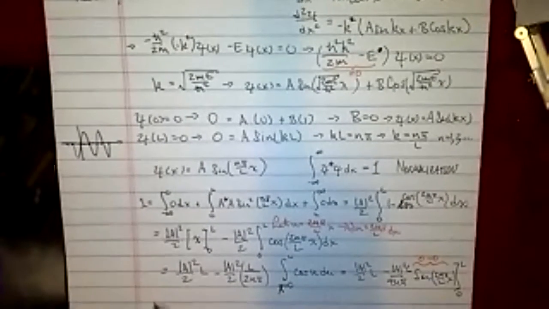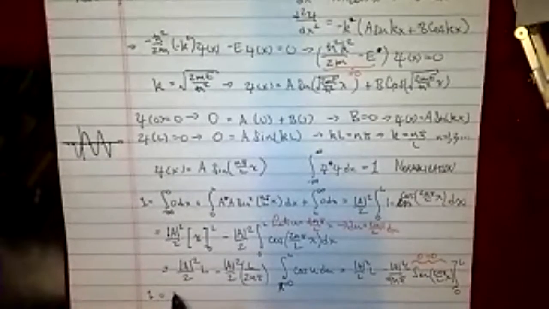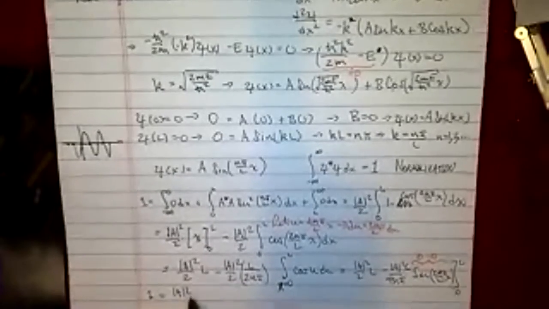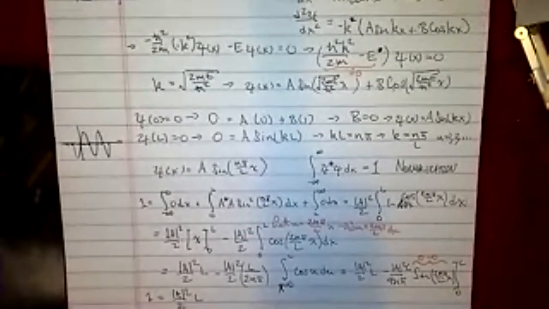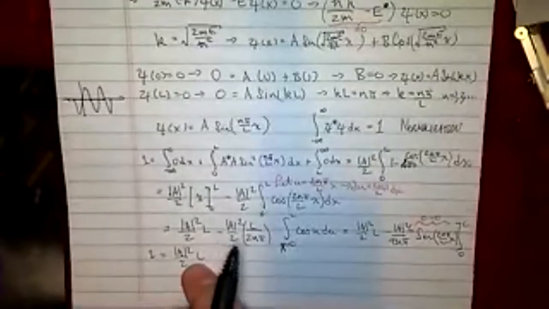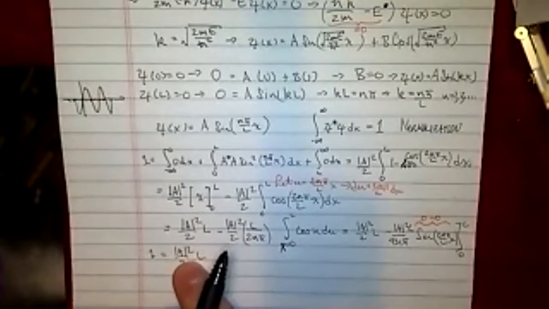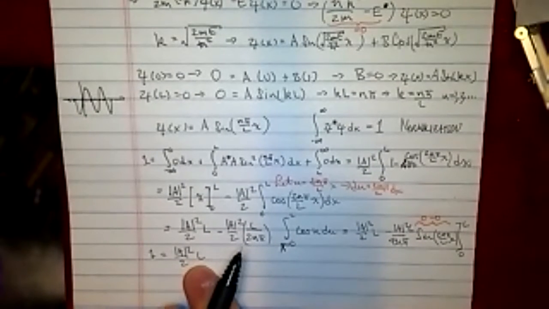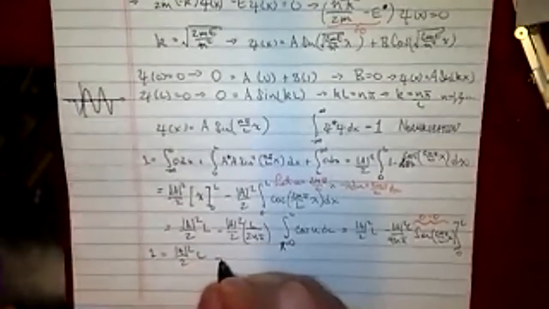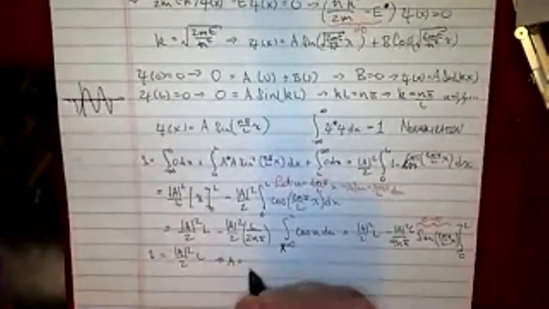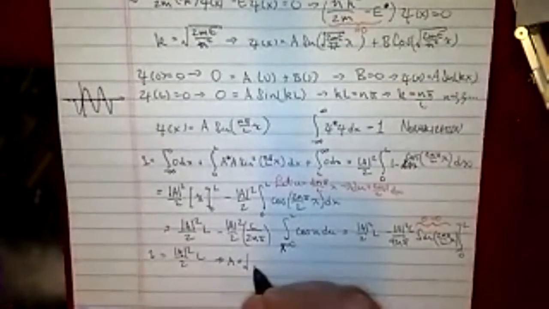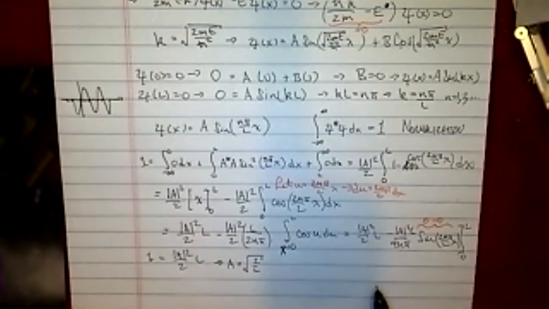So what we know is that 1 is equal to A squared over 2 times L. There's really no need to make A complex. We can solve this with A being a real number. And in fact, we're going to do that and let A be equal to the square root of 2 over L. So now we have the normalization condition.